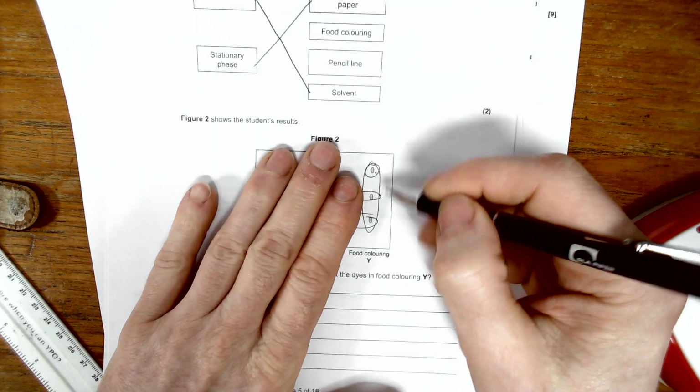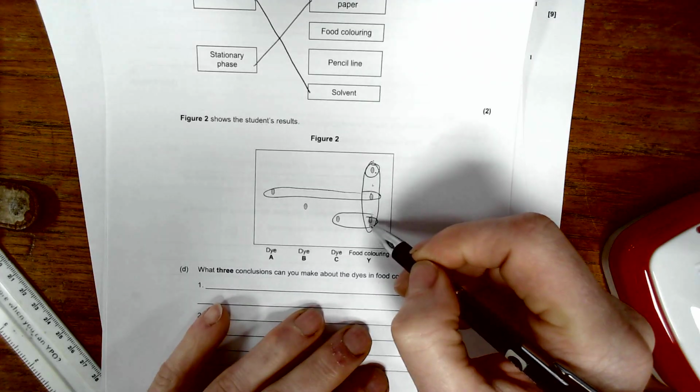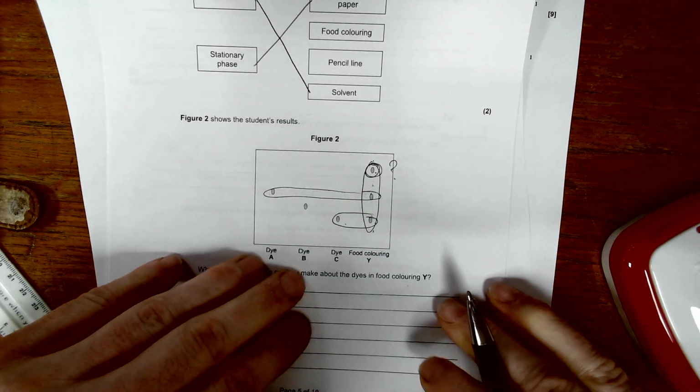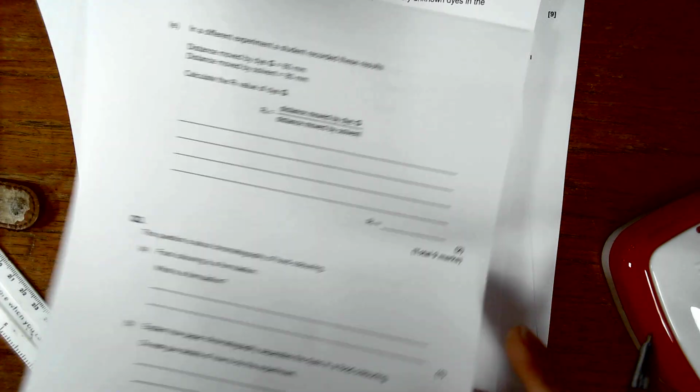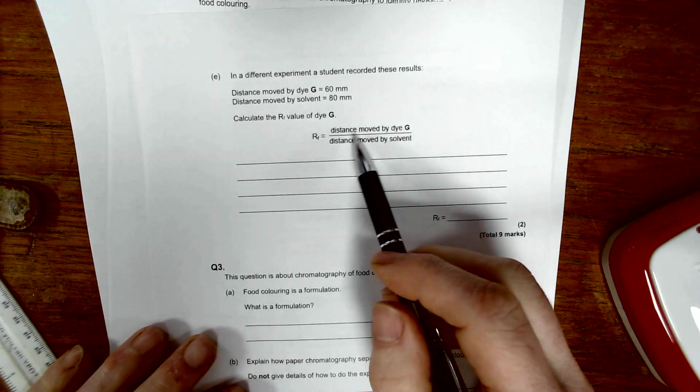I don't know, but what am I getting from this? Food colouring Y is made of 3 different dyes or 3 different colours. I know that it contains dye C, it contains dye A, and it contains an unknown one that is neither A, B or C. You're getting the idea? This is a very, very common sort of thread with these chromatography questions.